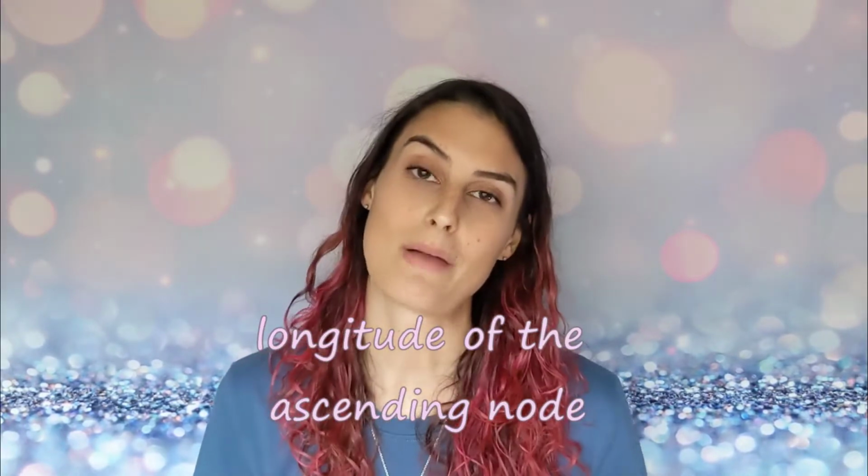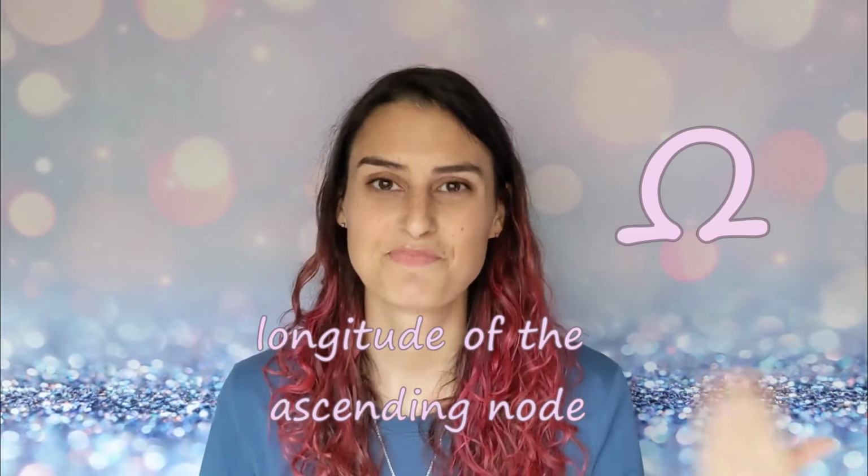Next, we have the longitude of the ascending node, which is described by capital omega. And this is also an angle. This basically gives the orientation of the orbital plane. So the inclination gives the tilt, and then you could rotate that plane in any direction, right? So we need some sort of direction to define it, and so we use the longitude of the ascending node.